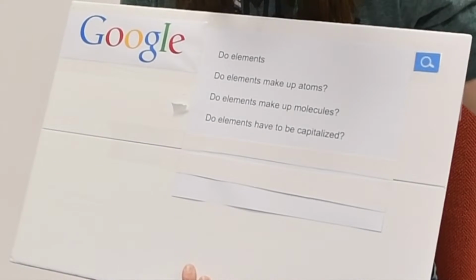Do elements have to be capitalized? The first letter? Well, in the symbol they do. Yes. But when you write the word, no.